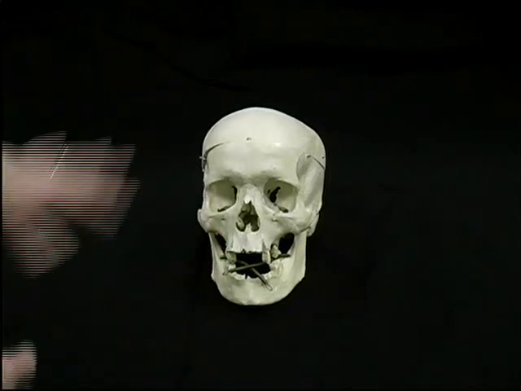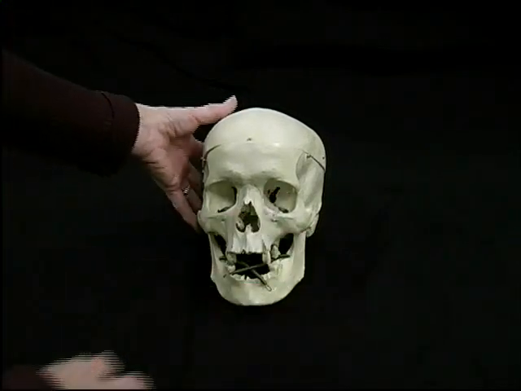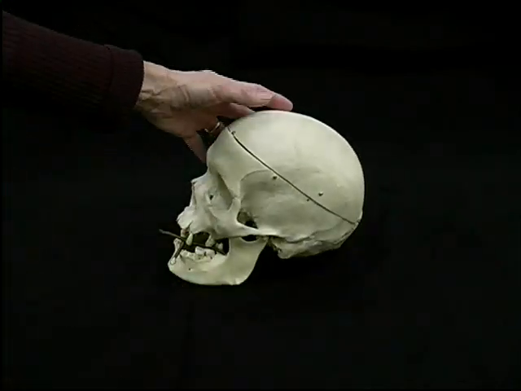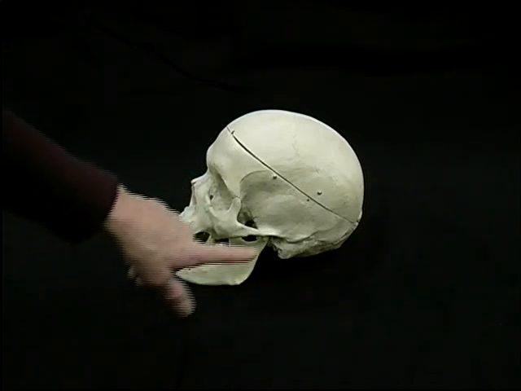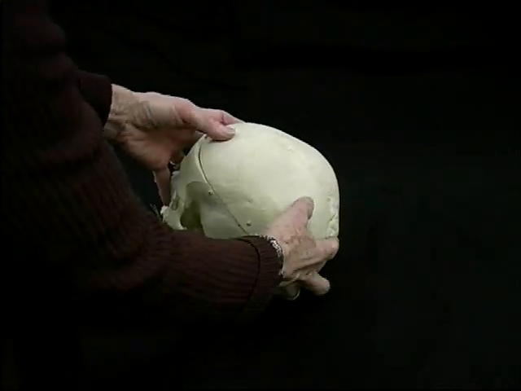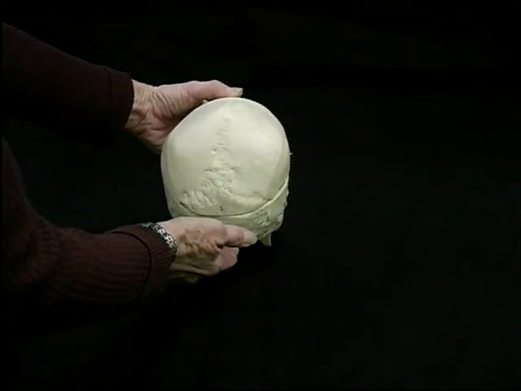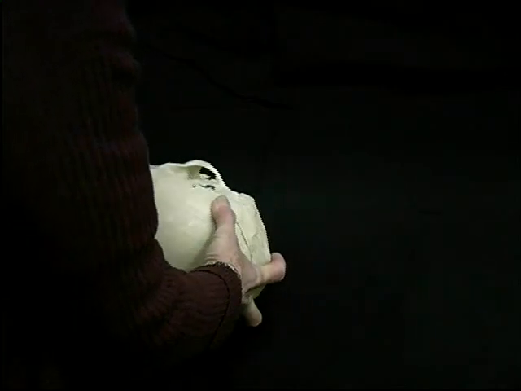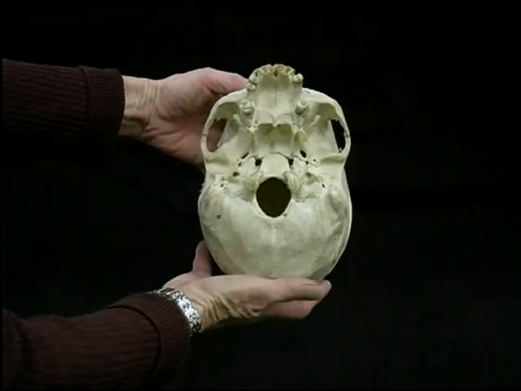So in just looking at this skull, we're looking at the anterior view of the skull. You can see the facial bones, the orbit of the eye, the mandible. Then turn it, and here is the lateral view of the skull. Here we can see the temporal bone, the zygomatic arch, the external auditory meatus. And then from the posterior view, we see the occiput and the parietal bones. Then if we were to turn the skull upside down, we'll take the mandible off, and now we can see the inferior view of the skull with the foramen magnum.